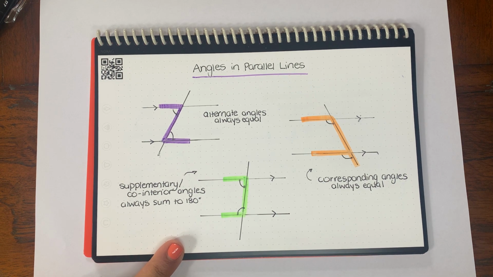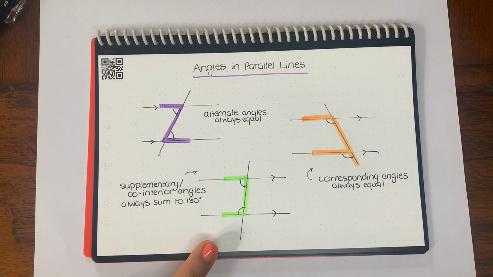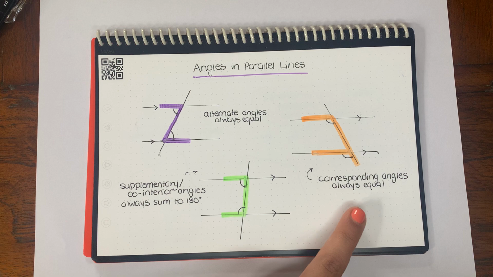Bear in mind as well that the Z, the F, and the C might not always be quite this obvious. They might be like a sideways Z or an upside down F or a backwards F in this case. So just bear that in mind.